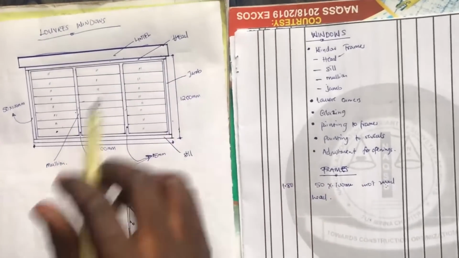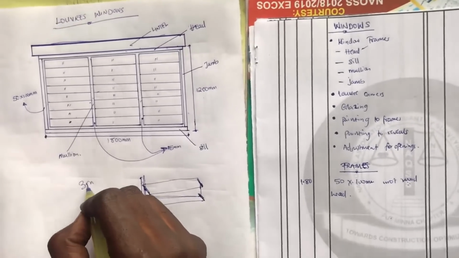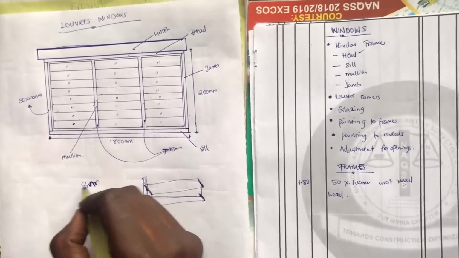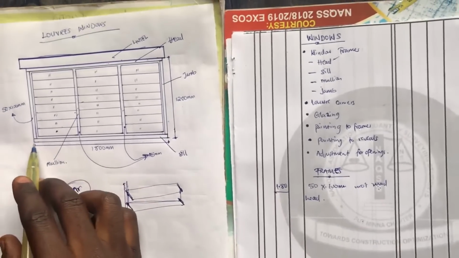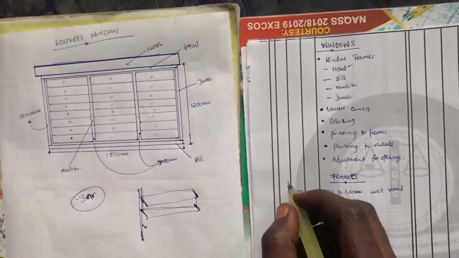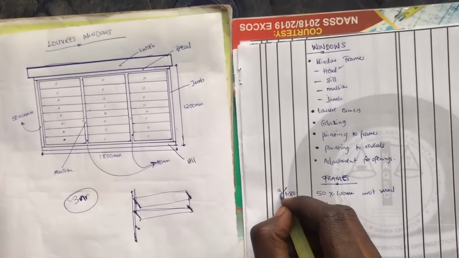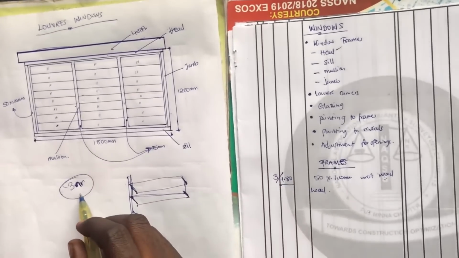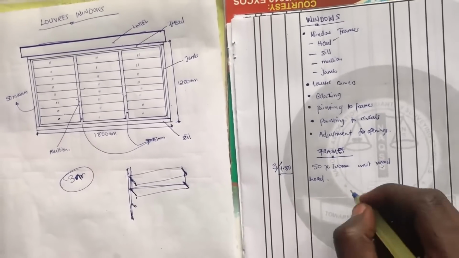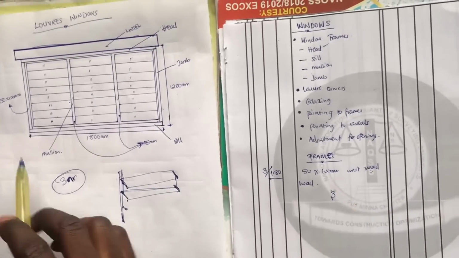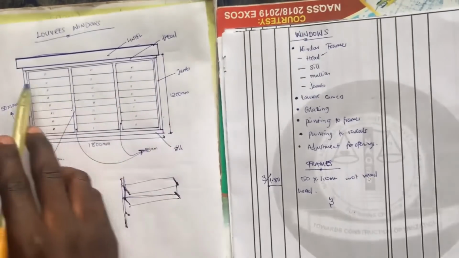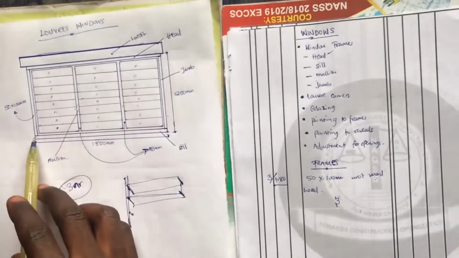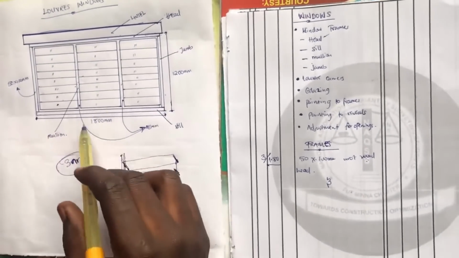Let us assume that this window is 3 in numbers. So if the head is 1.8, the distance from here to here, that's the head, 1.80, I'll multiply it by 3 because I have 3 of these windows available. When I'm done measuring for the head, I'll measure for the seal. Look at it, the seal is the same as the head. The head is from here to here, while the seal is also from this point to this point. So they are the same, which is 1.80.